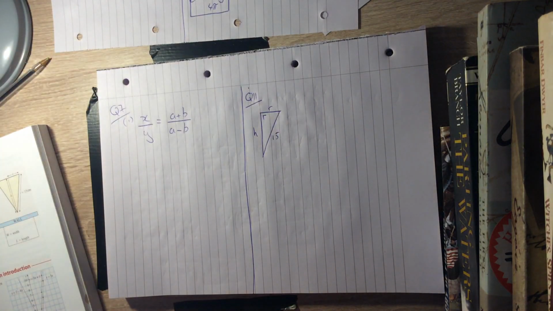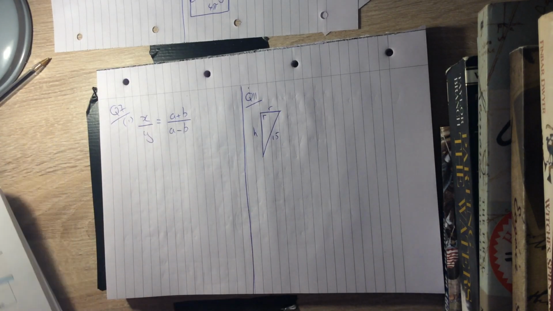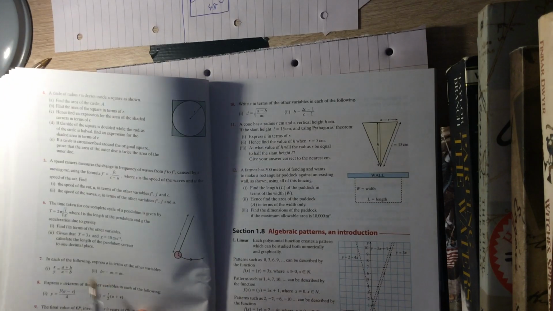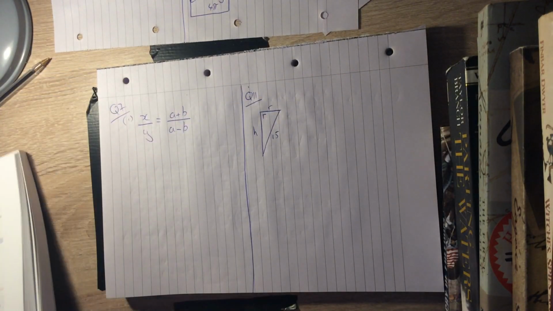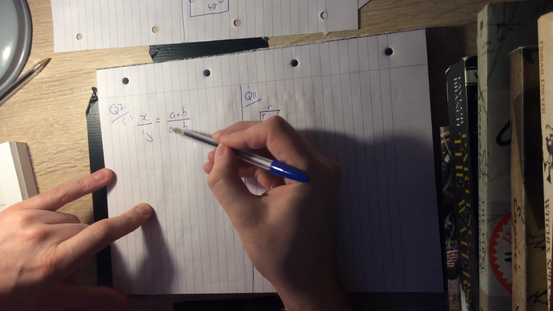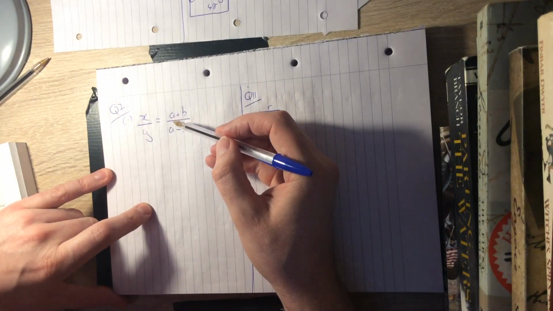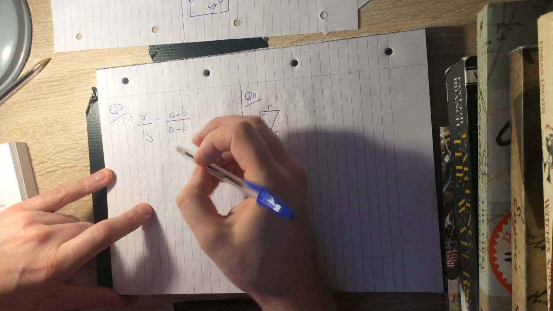Question 7 gives you, in each of the following expressions, express A in terms of the other variables. So it gives you this. We want to get A by itself. Now, where what you're trying to get by itself crops up in two different places, you're probably going to have to take a factor of A at some stage to get it by itself. So I'll show you what I mean now.